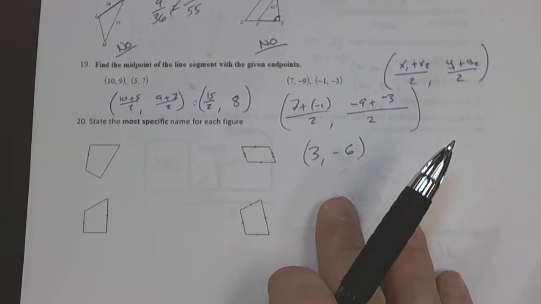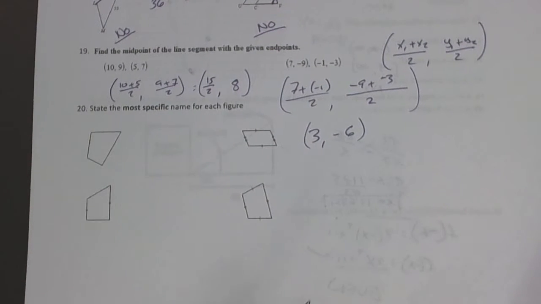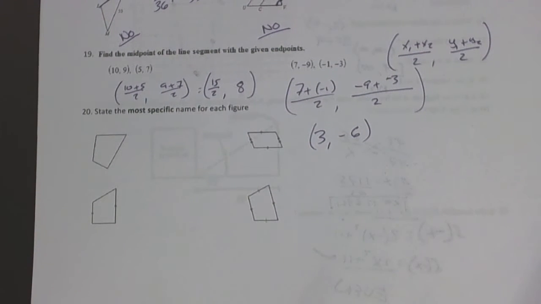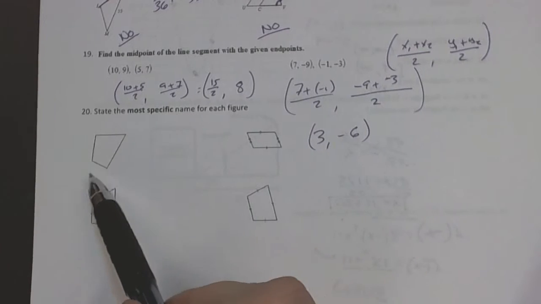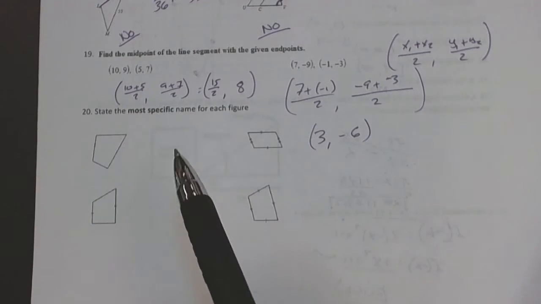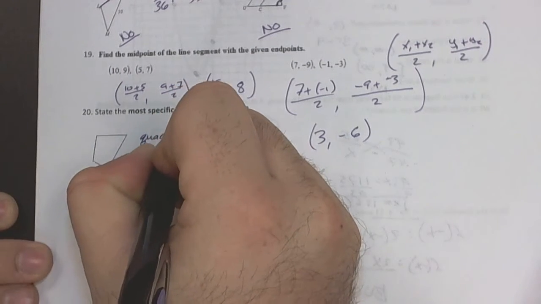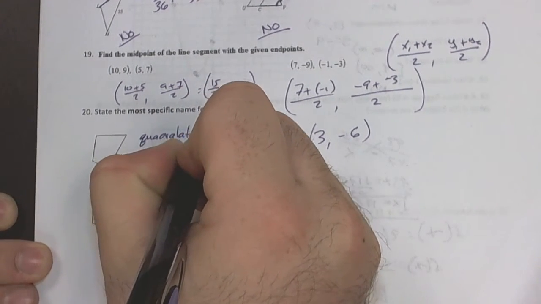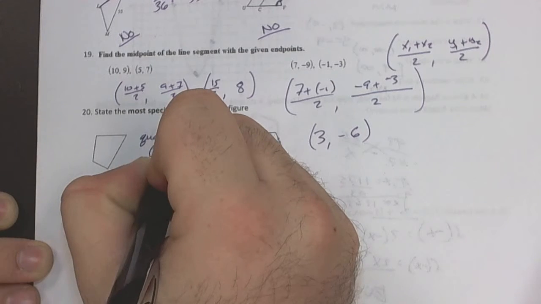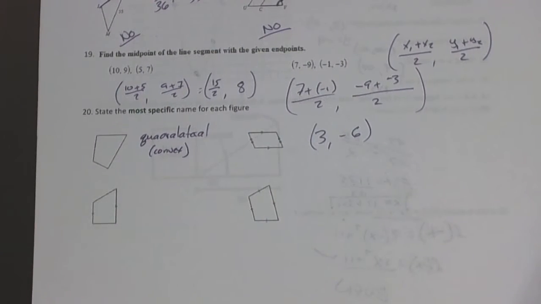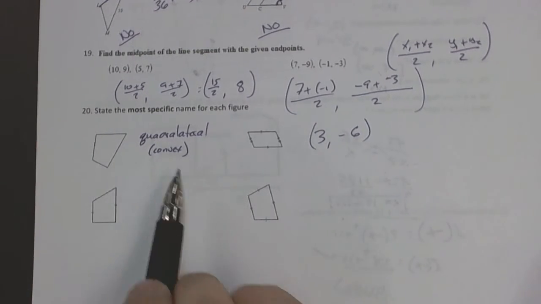Okay, next section. State the most specific name. Yes, these are all quadrilaterals. They all have 4 sides. However, there are more specific names. In this case, it's a convex quadrilateral. And some teachers make you know the difference between a convex quadrilateral and a concave quadrilateral. So just in case you're looking at this for another class, it's convex.